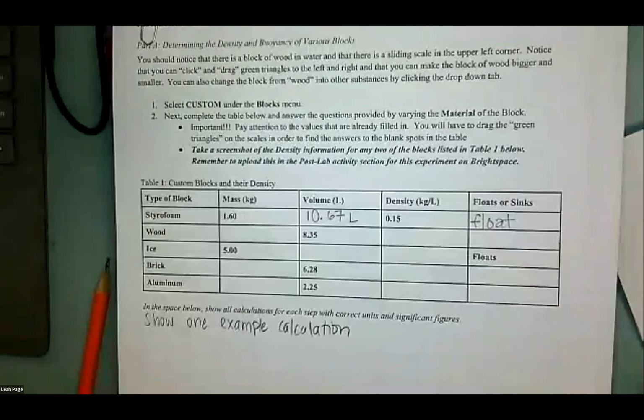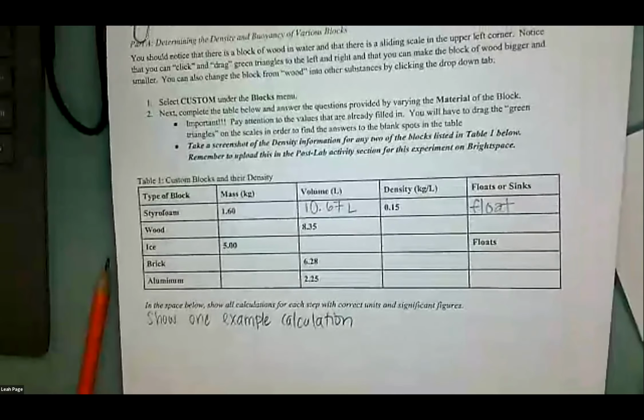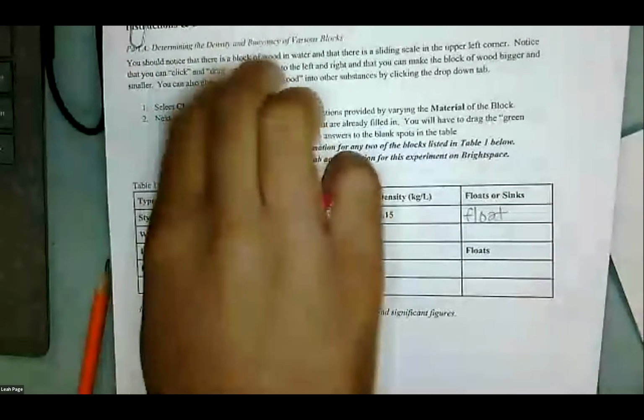So hopefully the other person either has it printed out or has something they can write on, like a tablet, and can just save it as a PDF. I'm going to get to how we submit it though. Give me a second. All right, does everyone see? Let's look at our lab procedure.